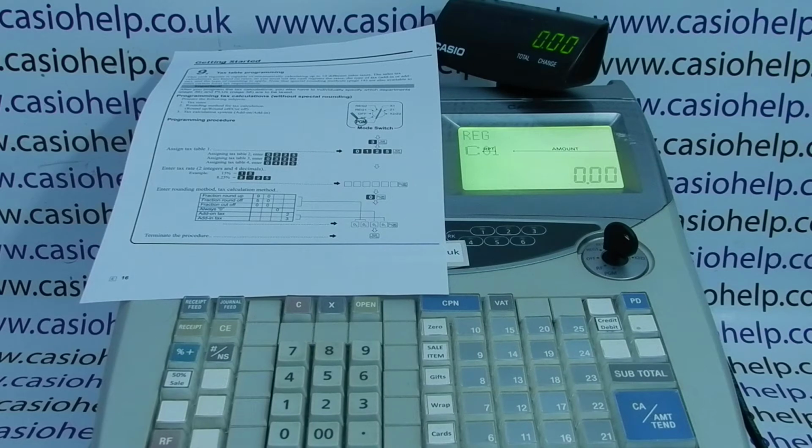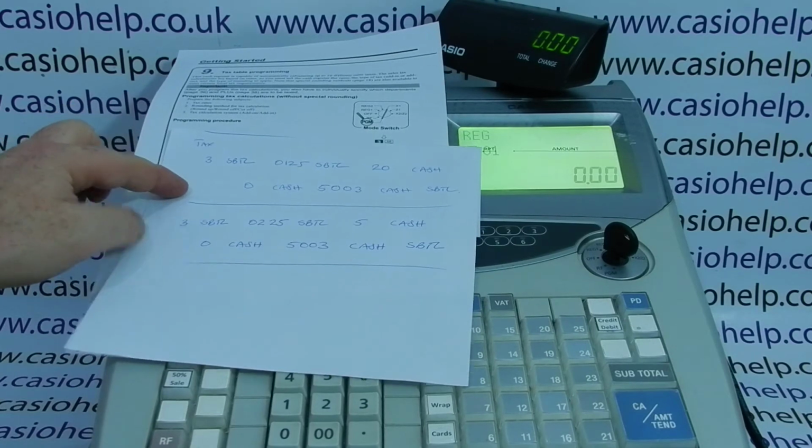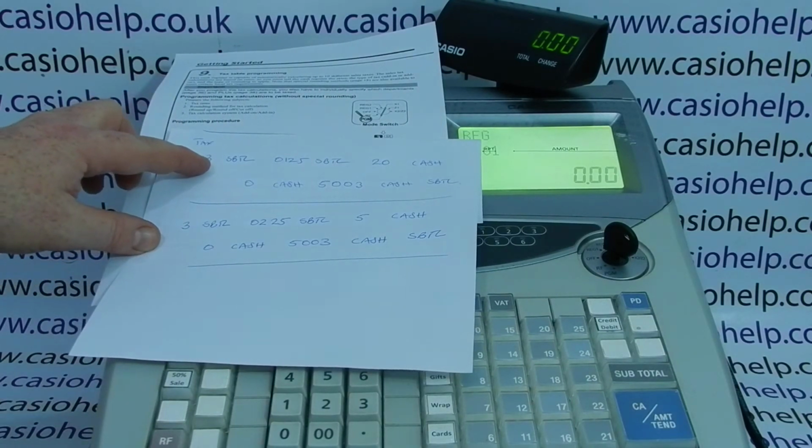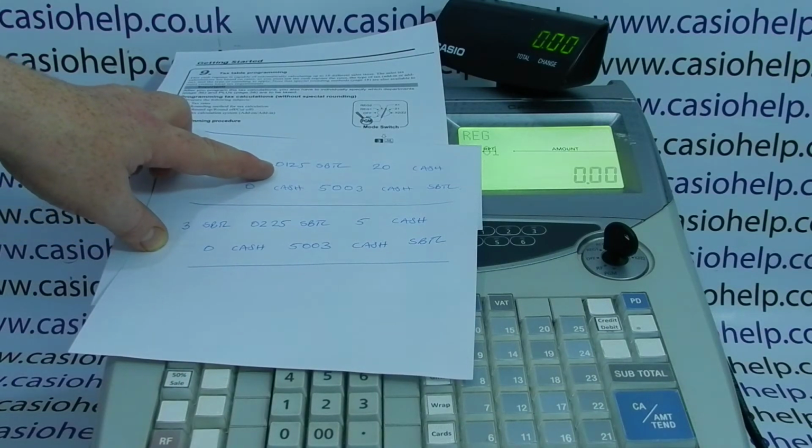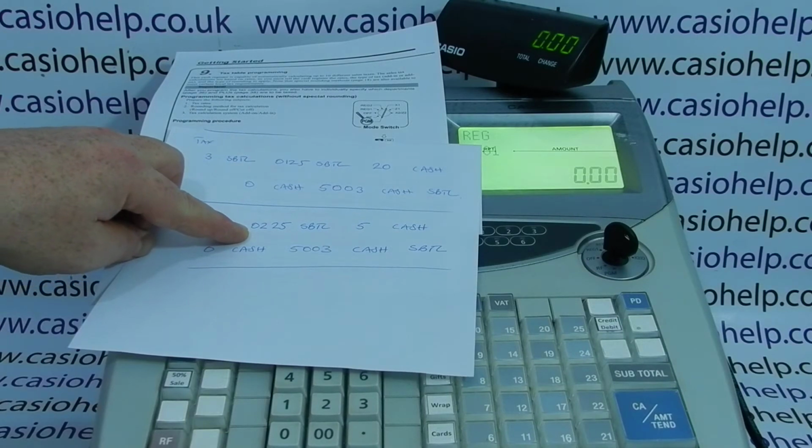Hopefully I've done a little crib sheet that I can follow to try and make sense of the chart that's in the manual, because it's a little bit cryptic, but basically these are my settings for my two tax rates. So it's free subtotal to go into the tax programming. The 0125 means I want to program tax rate 1 as opposed to tax rate 2 down here.